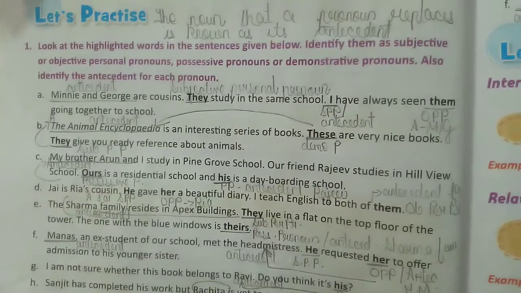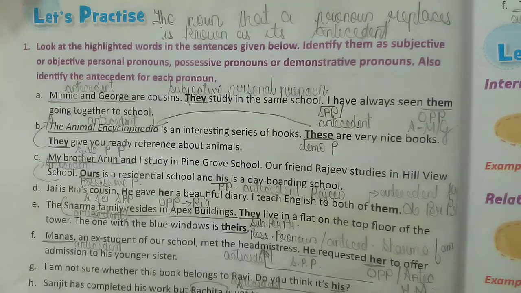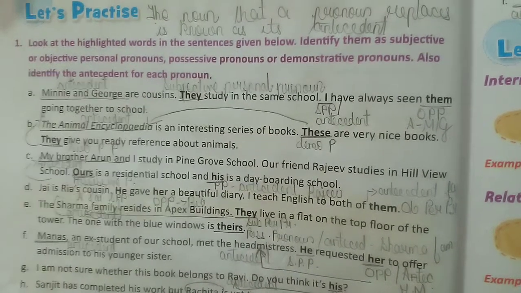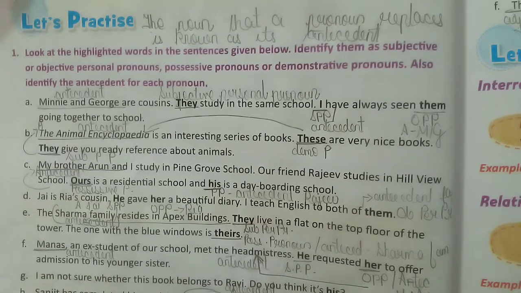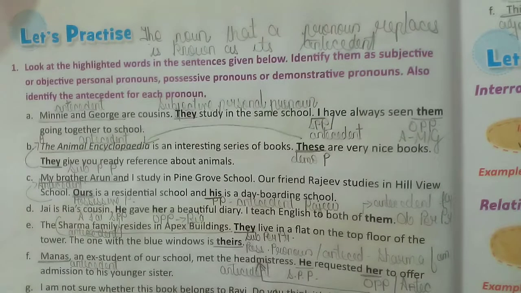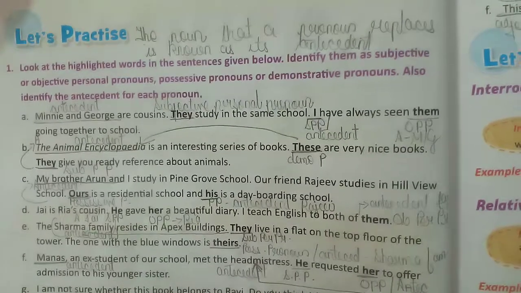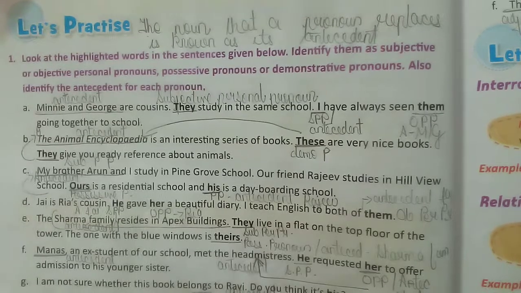Now, I. I is also a subjective personal pronoun, and it itself is an antecedent. Always seen them. Who, them? What is the antecedent? Minnie and George. And them is the objective personal pronoun.